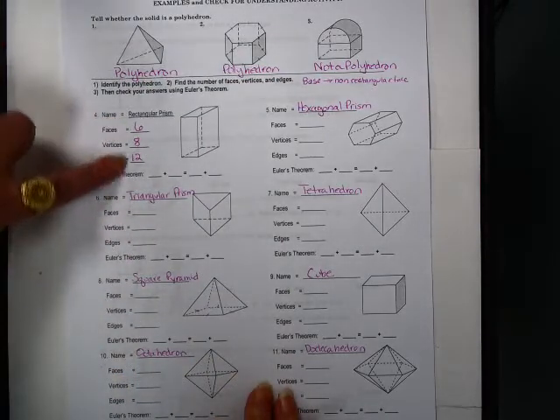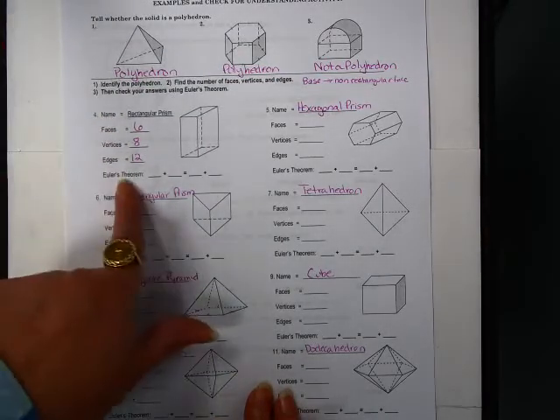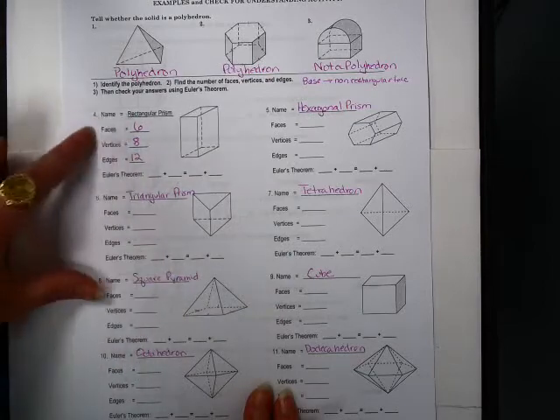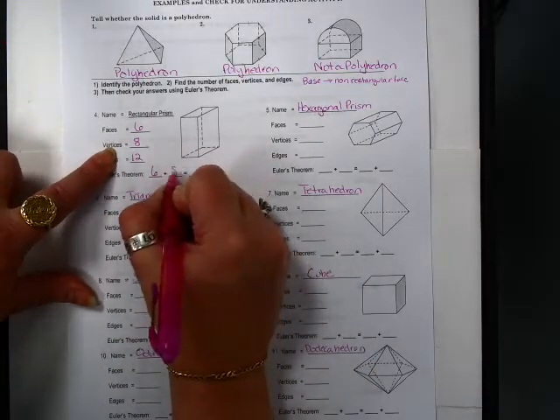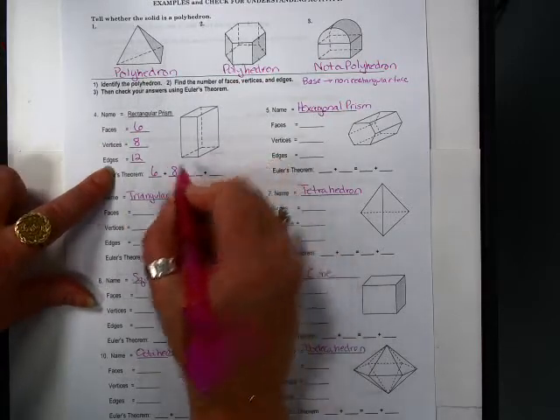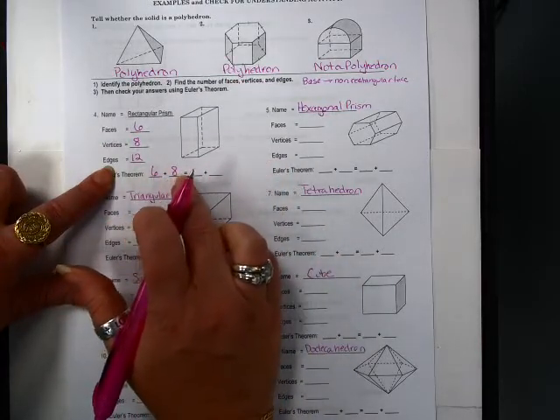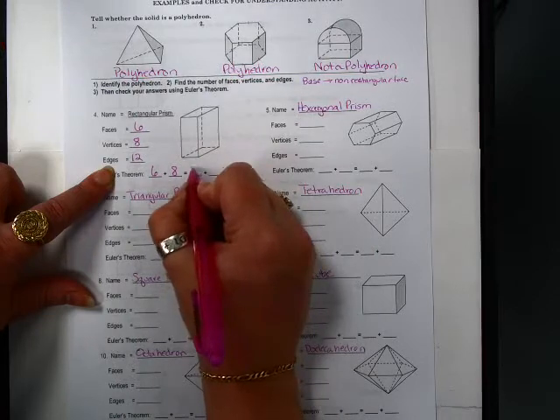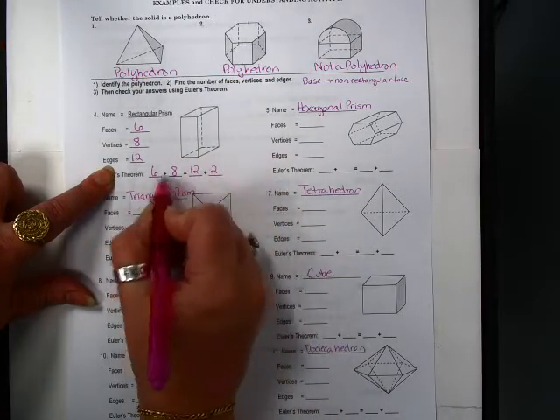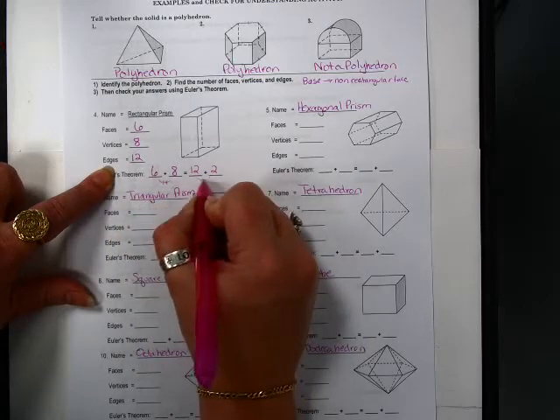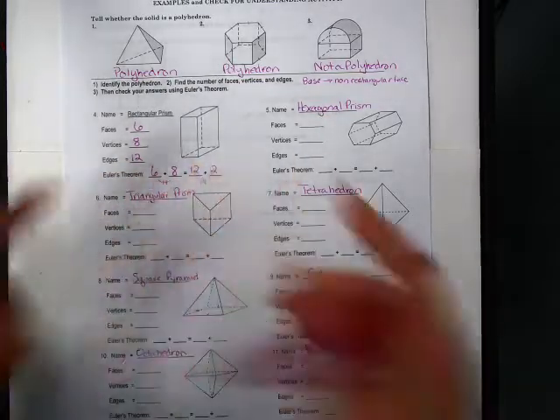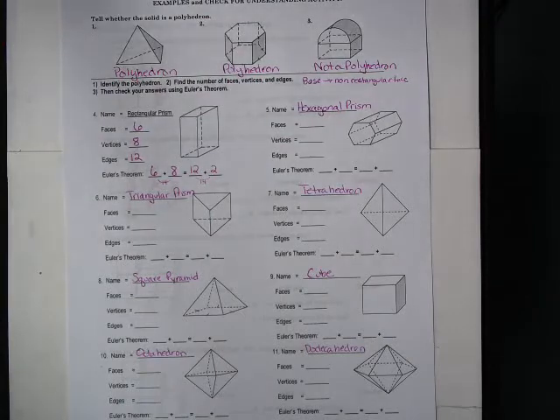Alright, so now to make sure that we didn't leave anything out, we're going to plug it into Euler's theorem. So we take our faces, which is 6, and our vertices, which is 8. Then we say 6 plus 8, does that equal 12 plus 2? Well, 6 plus 8 is 14. When you add that together, it's 14. If the left matches the right, then you counted the correct number of faces, vertices, and edges.